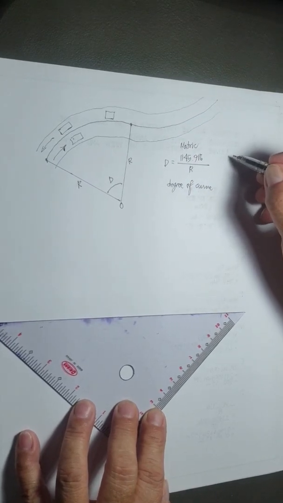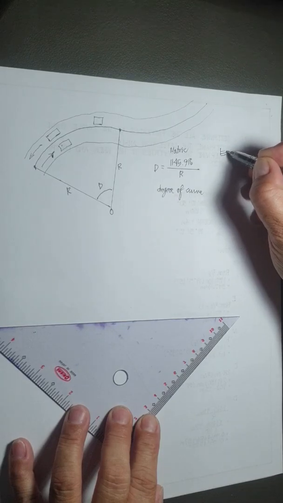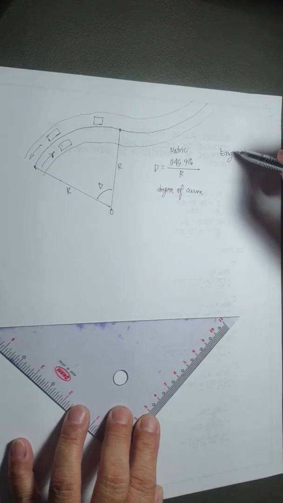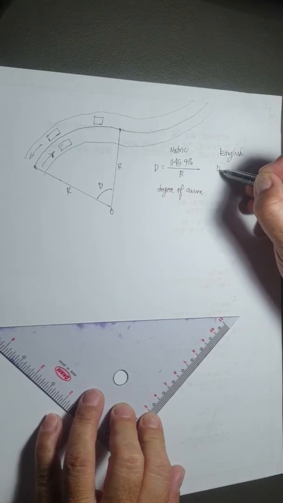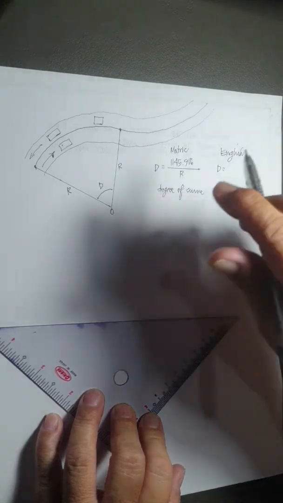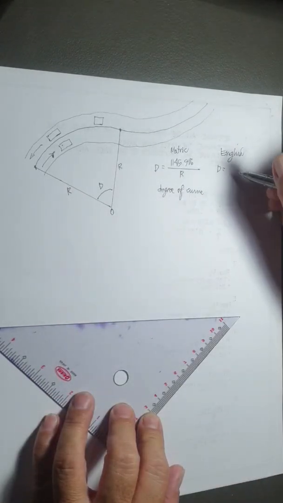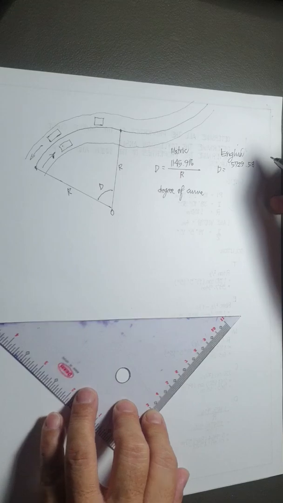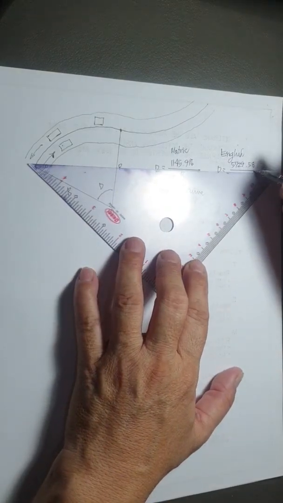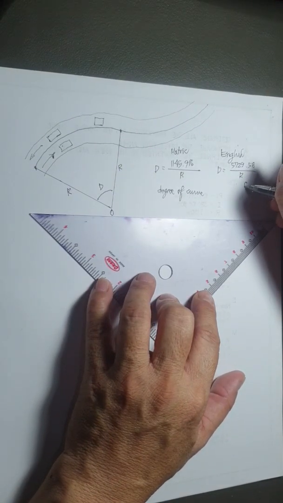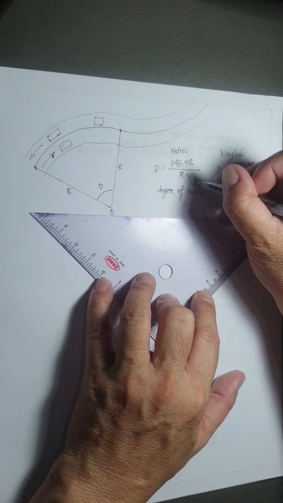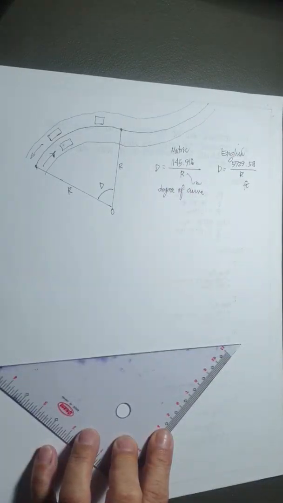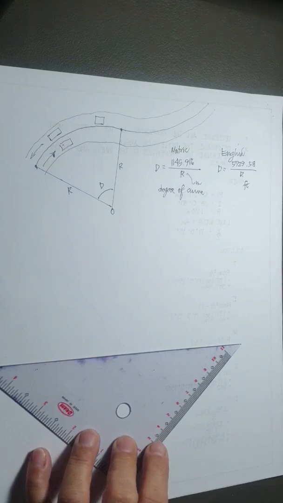And then for your English system, your D naman is actually equal to 5729.58 over R. So R here is in feet, R here is in meter. Now, you are already given the formula for this.